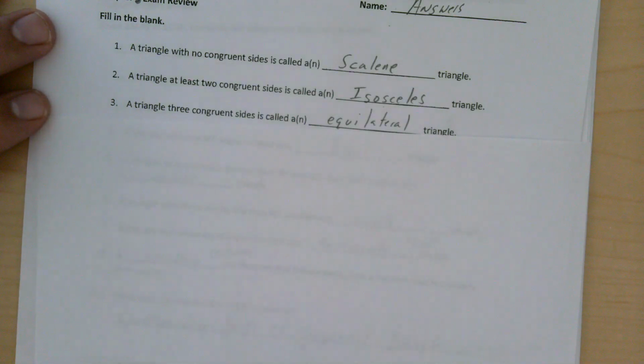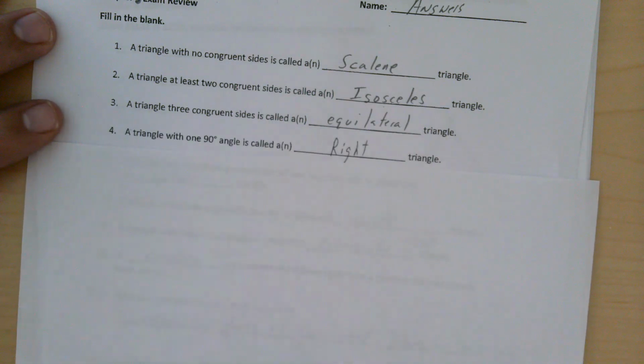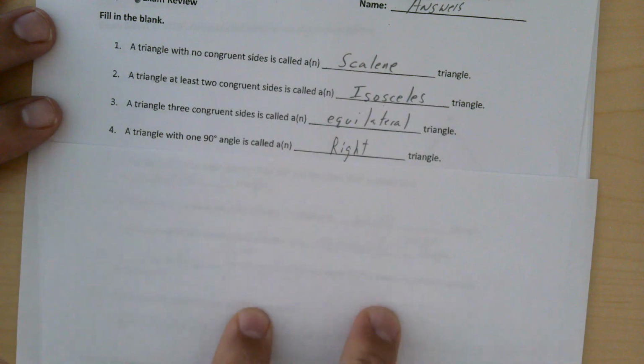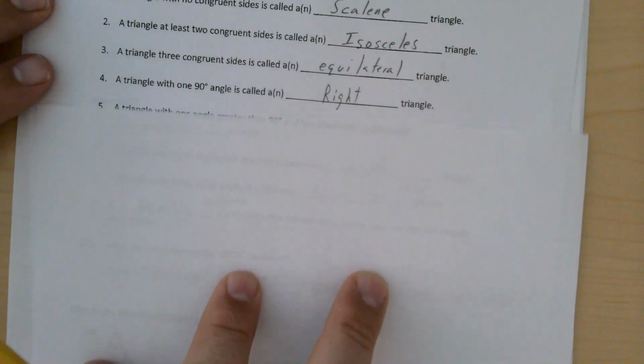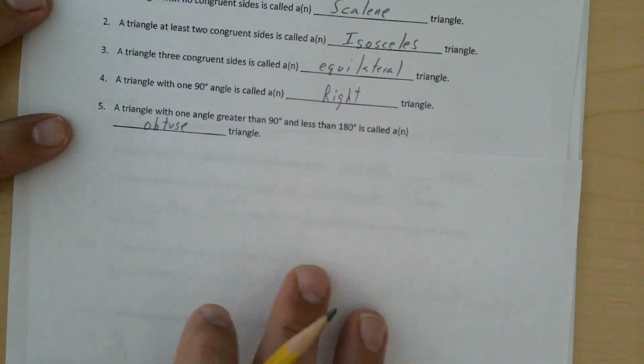Then we can also classify according to the angles that we see. So if we see that a triangle has a right angle, marked as a 90-degree angle, then we call it a right triangle. That's the definition of a right triangle. And it can only be one angle greater than 90, so if we have an angle between 90 and 180, it's going to be an obtuse triangle.